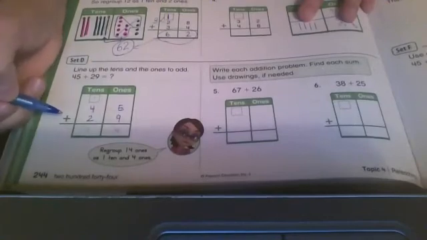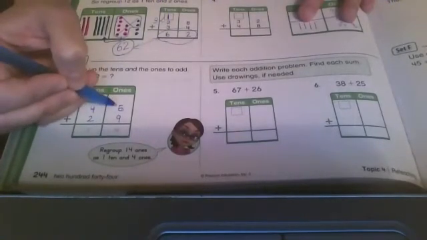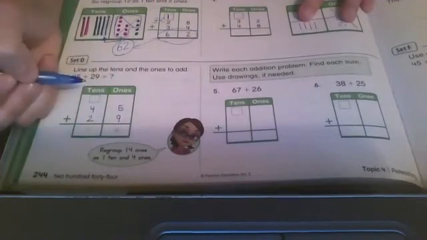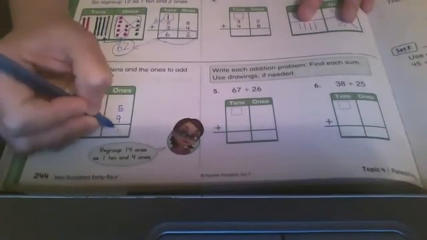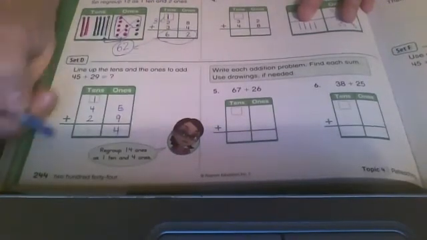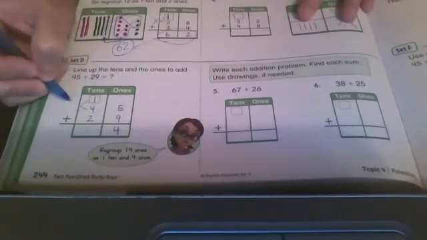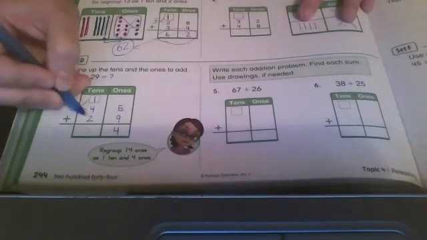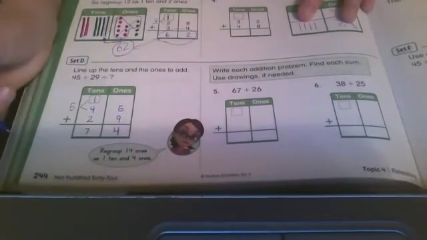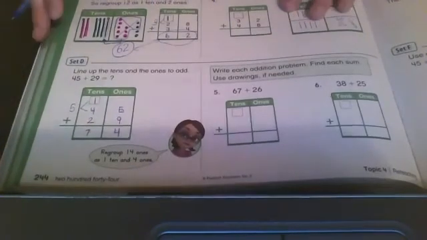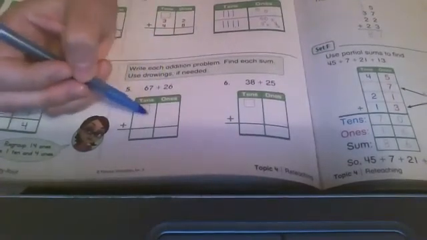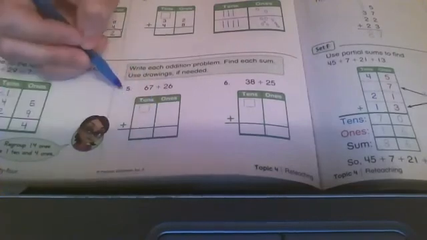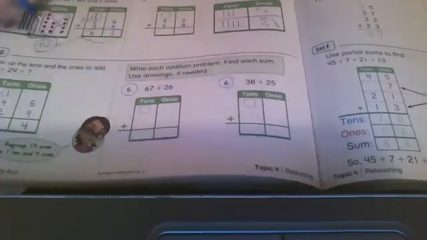Again, I'm doing the regrouping strategy, so I'm going to start in the ones. 5 plus 9 gives me a total of 14. So I'm going to carry that 1, bring the 4 down. And now in my tens, I have 4 plus 1, which is 5, and 5 plus 2, which gives me 7. Okay? All right, and we're going to ask you to do that same strategy where you take the equation and you line it up in your tens and ones columns for numbers 5 and 6.